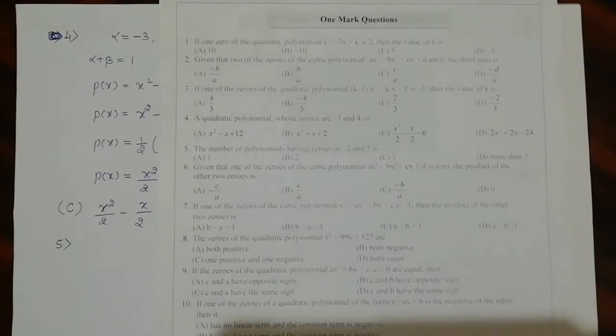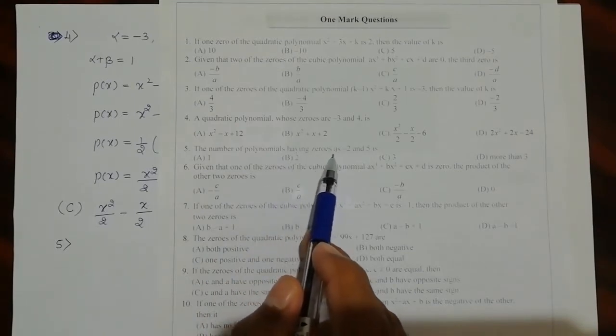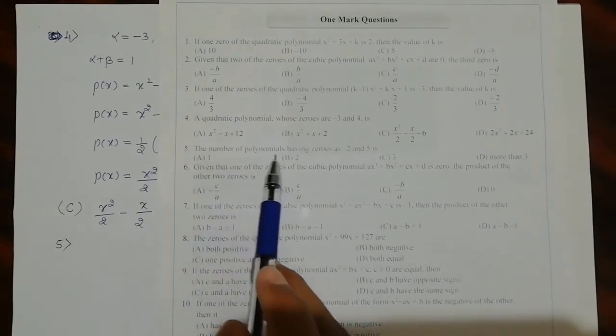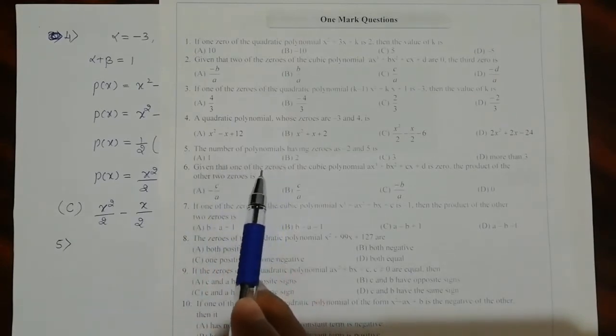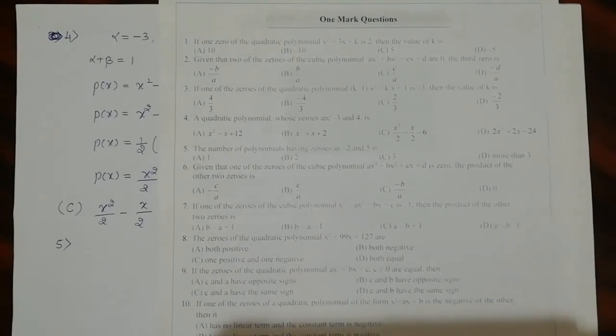Now look at the fifth question. The number of polynomials having zeros as minus 2 and 5. Zeros are given, minus 2 and 5 are zeros, means alpha is equal to minus 2, beta is equal to 5. But he is not going to ask what is the required polynomial, but he is going to ask like this, the number of polynomials, so that they are having zeros minus 2 and 5.